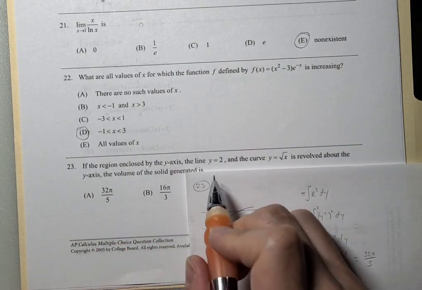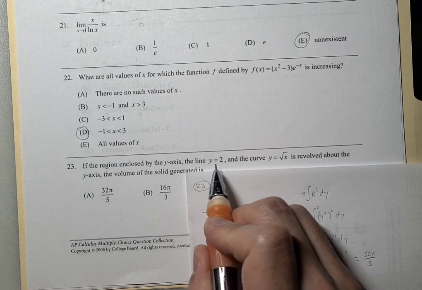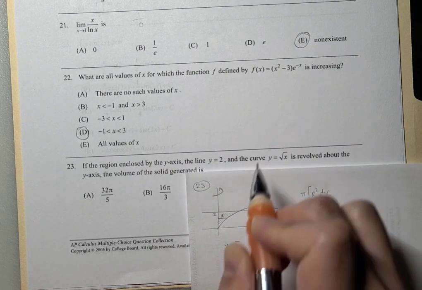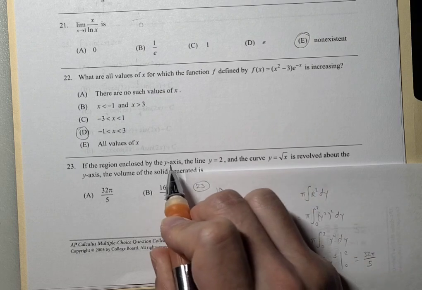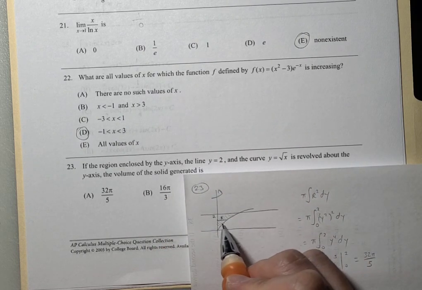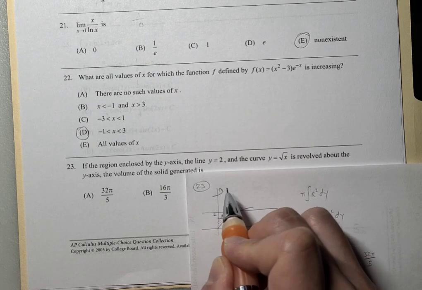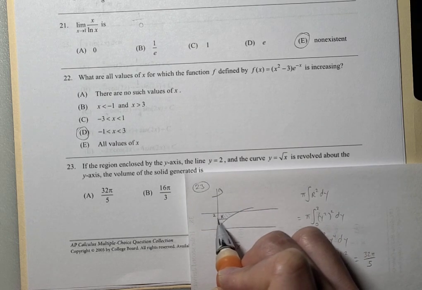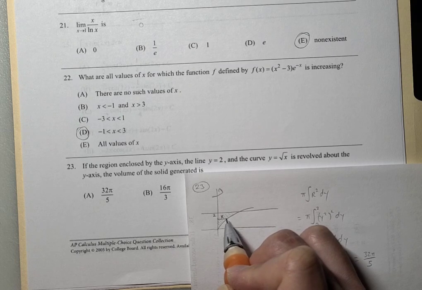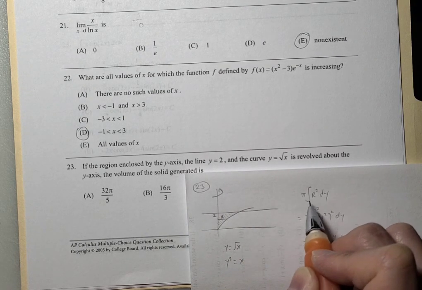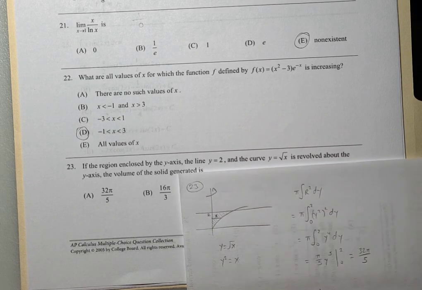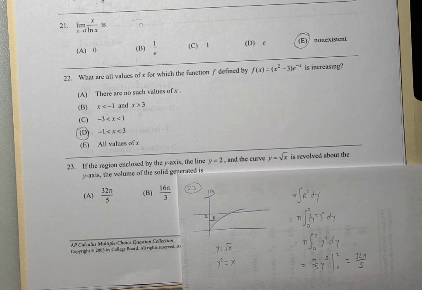Okay. Line y is 2, that's a horizontal line here. And it's enclosed by the y-axis, so that's here. So I shaded the region in, okay? We want to revolve it about the y-axis. So I drew from the axis of rotation a representative radius r, okay? So the volume would be pi integral r squared dy. Okay, we're doing the disk method.